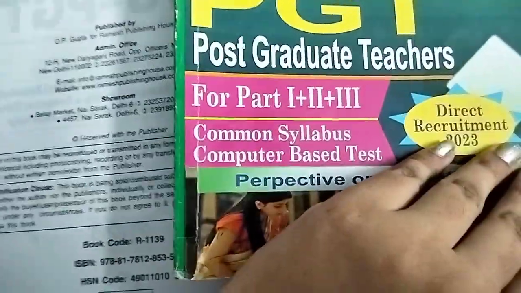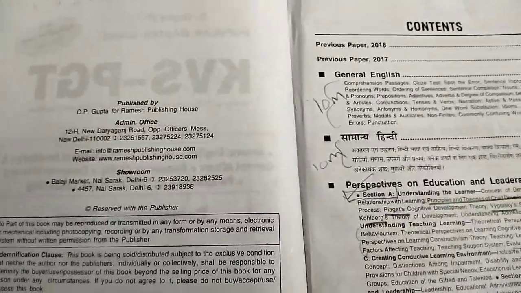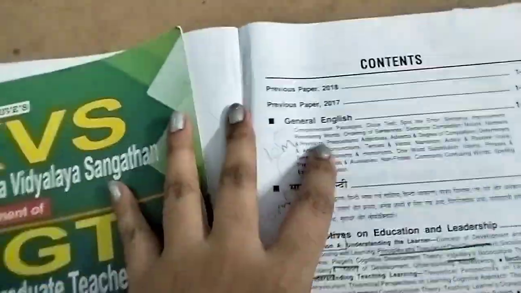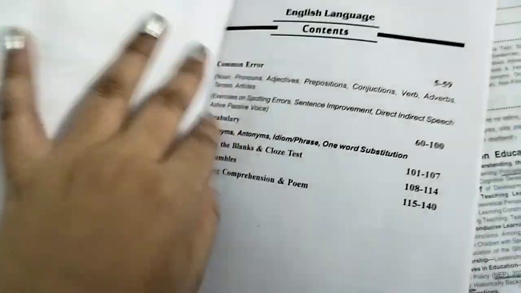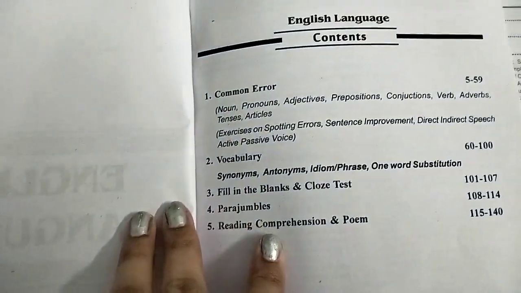So totally we divided it into 5 parts, right? The first thing I started with is general English. See what things are there in general English, how they mentioned it simply, and in this book, see how the index is there. Let us see deeply, for those who are just going to start the preparation now. For them this book will be useful.